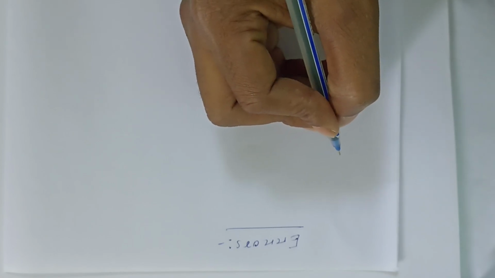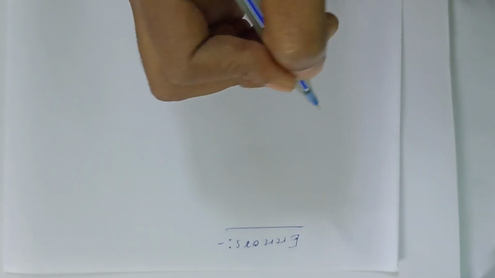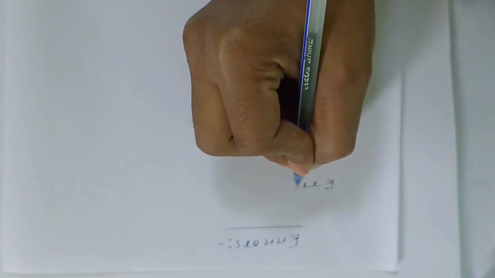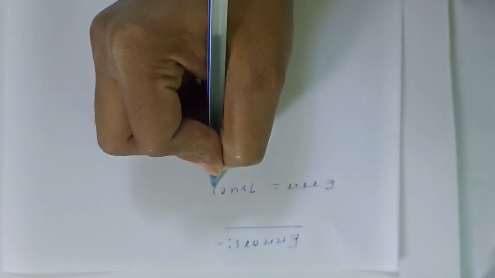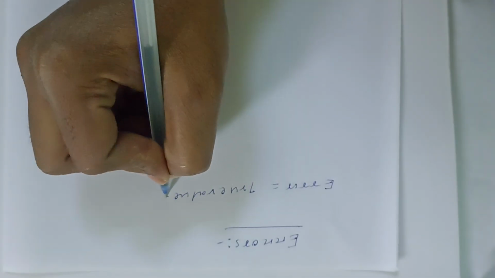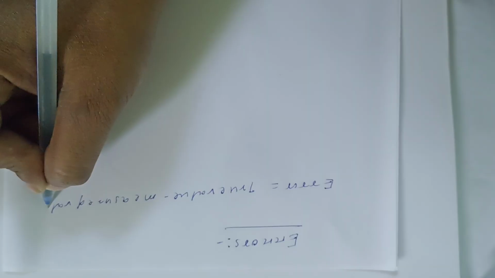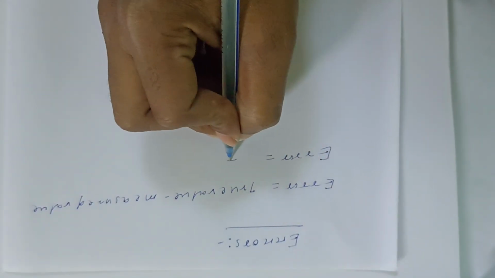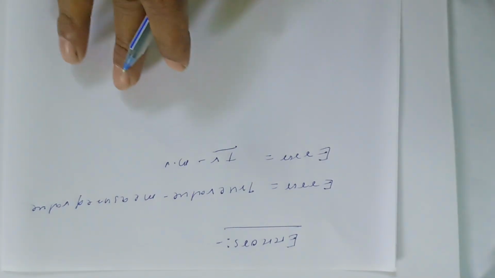Today we discuss error. In physics, error means the difference between the measured value and the true value. That is, error equal to true value minus measured value, or error equal to TV minus MV, true value minus measured value.